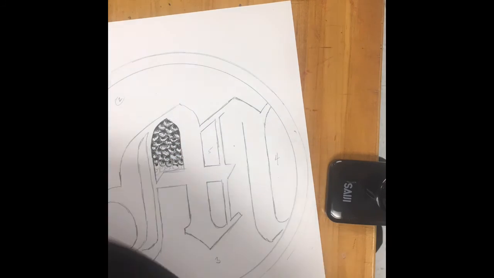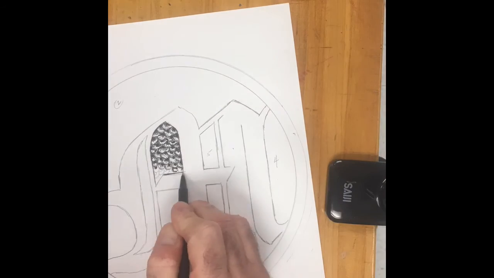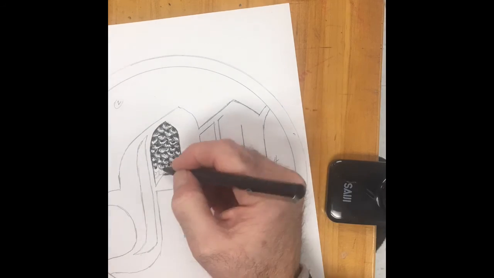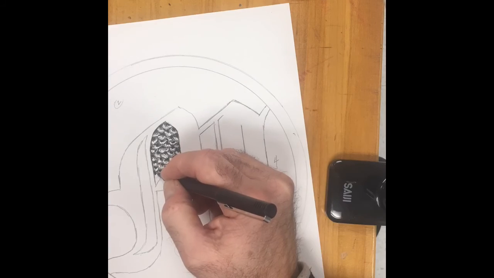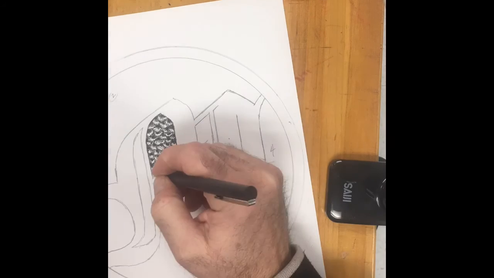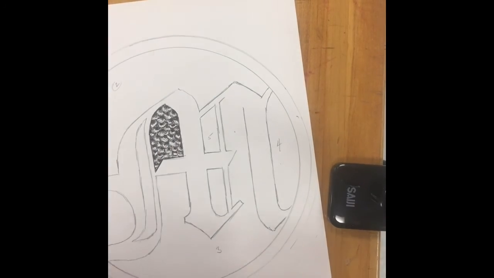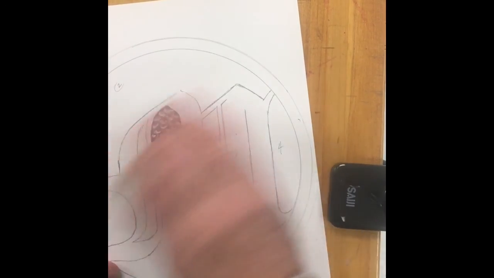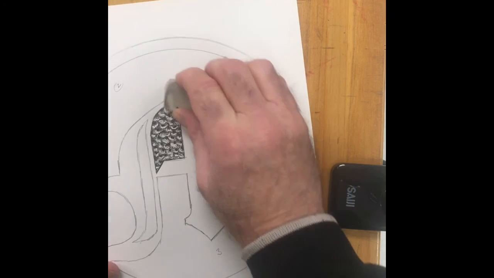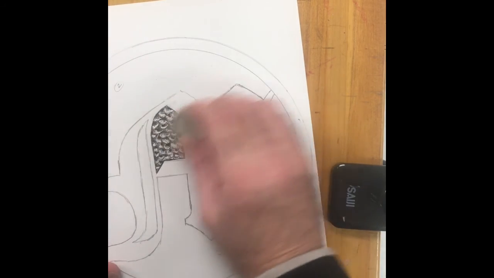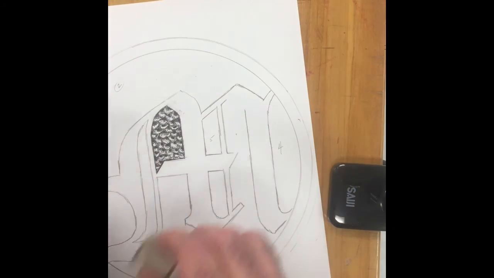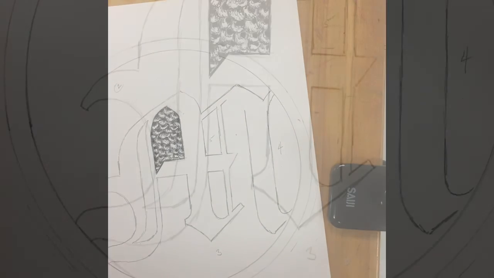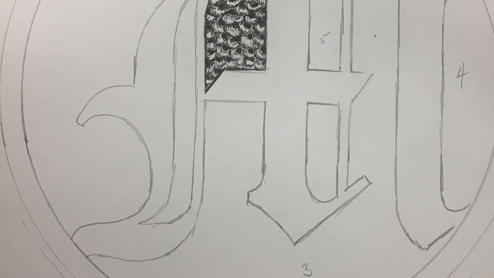Okay, just about finished up here with that texture. Then make sure you wait for it to dry, and once it dries, you want to come in and hit it very lightly with an eraser. I started to do it and I could see a little smudge, and so I stopped. And then this here is me fake erasing. But once it dries, give it about 30 minutes and then clean it up.